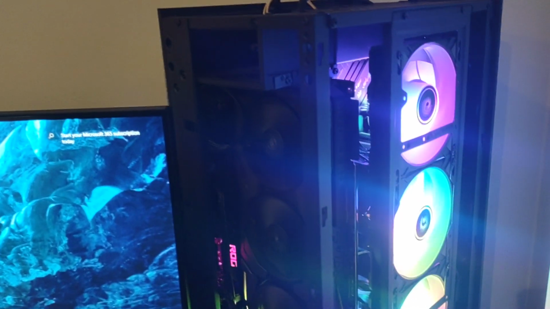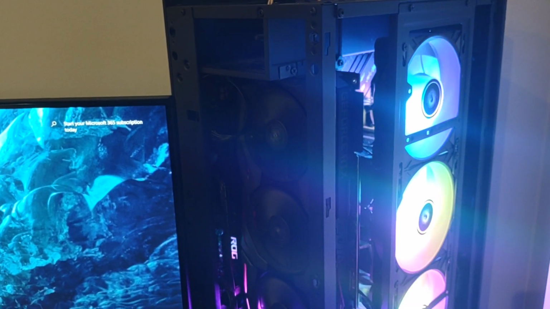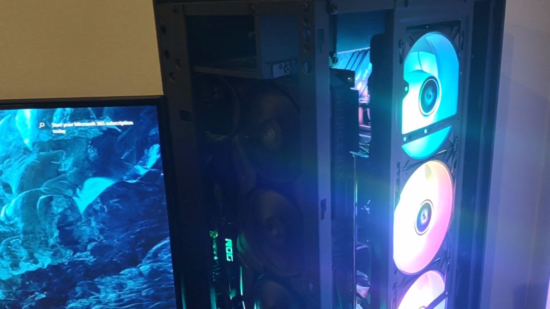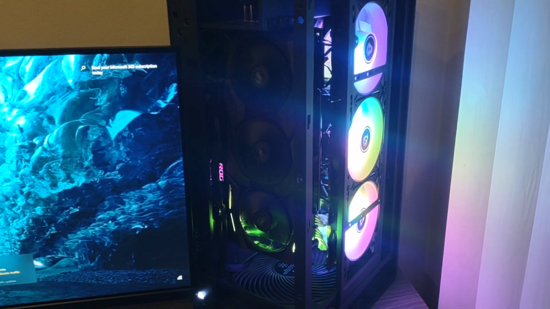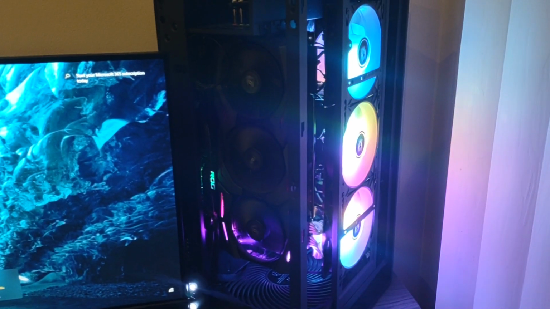You want to have the case fans directly facing the CPU cooler, the motherboard, or the graphics card, so it would create a maximization of the airflow for you. So that's what I want to discuss today.